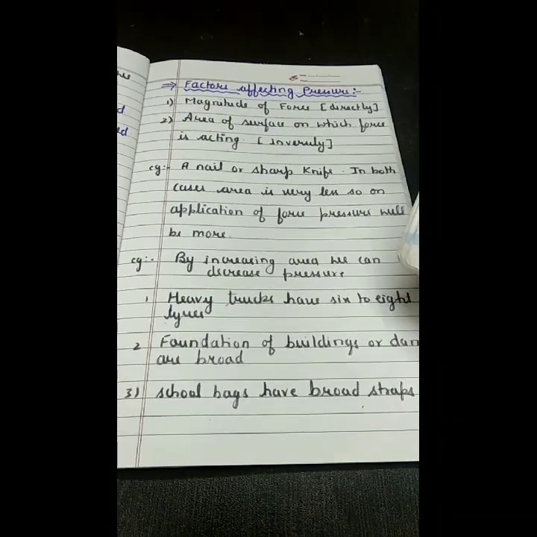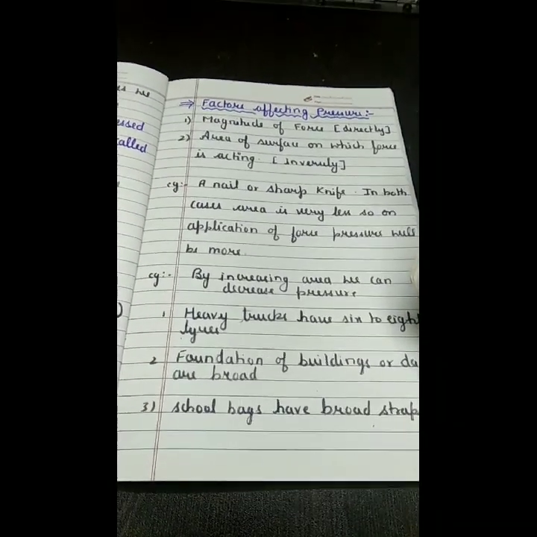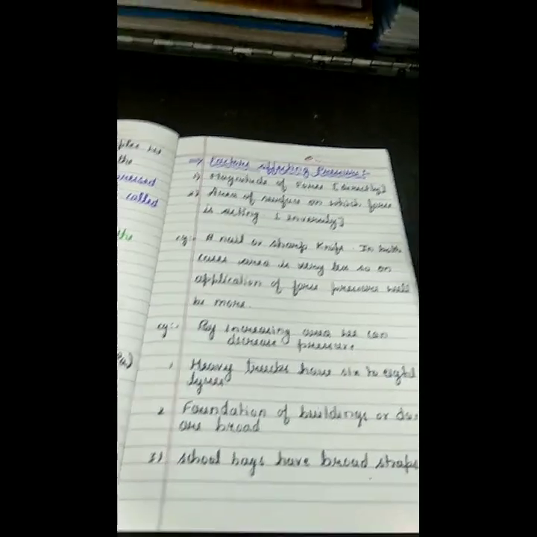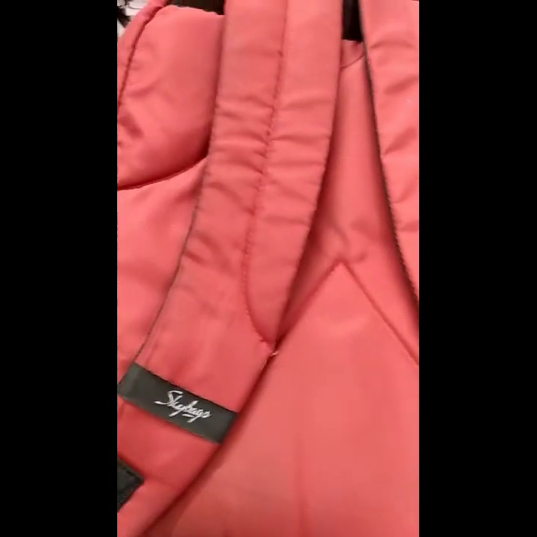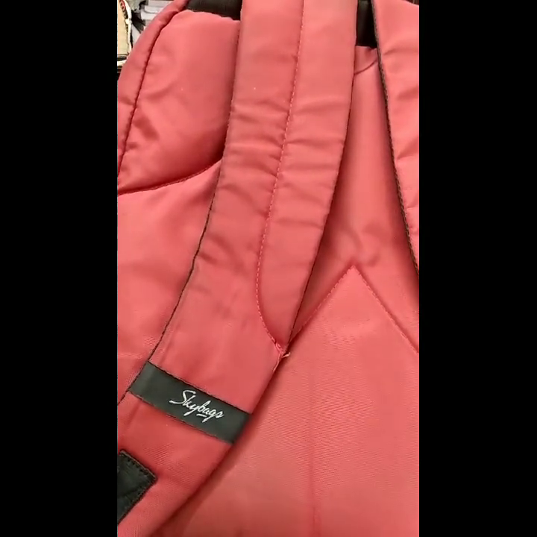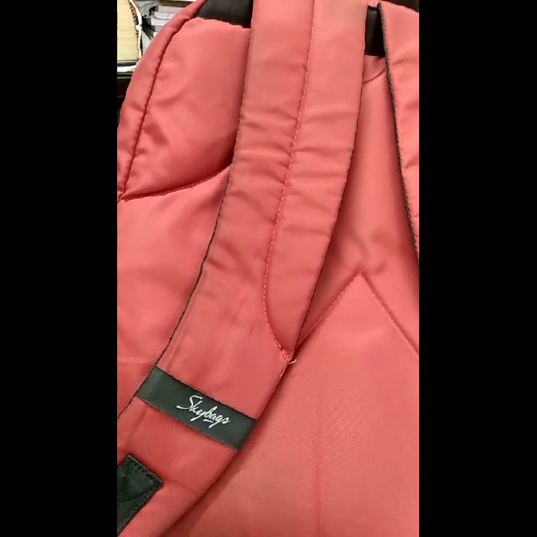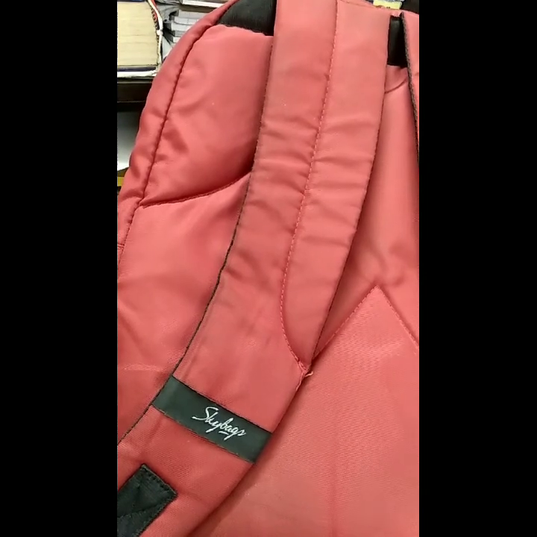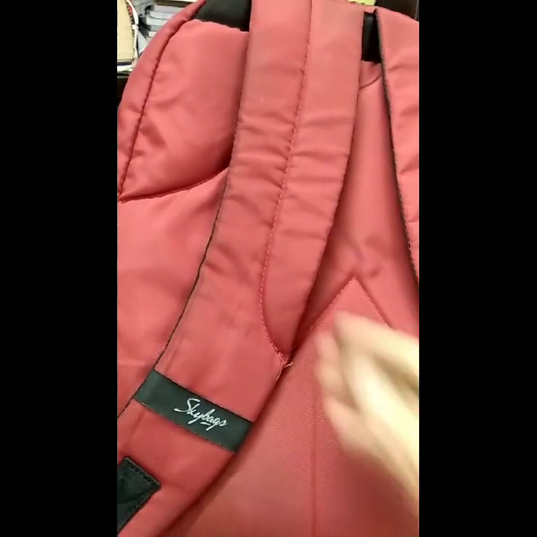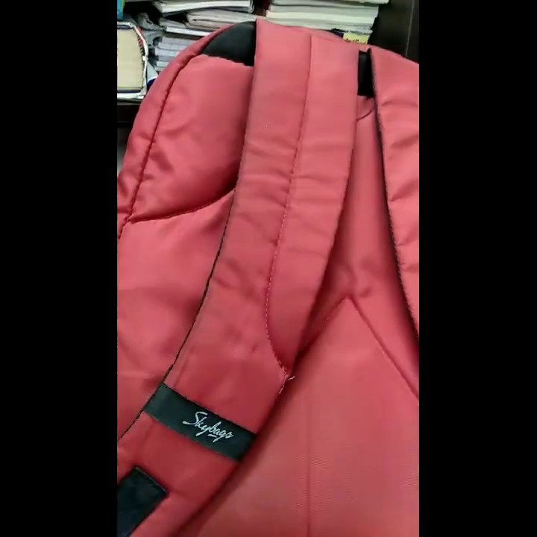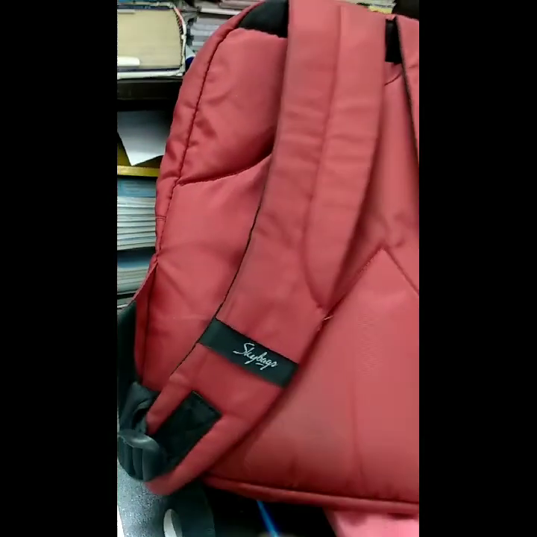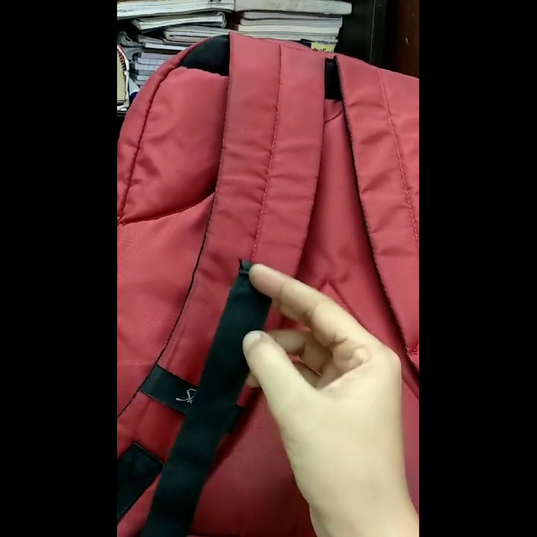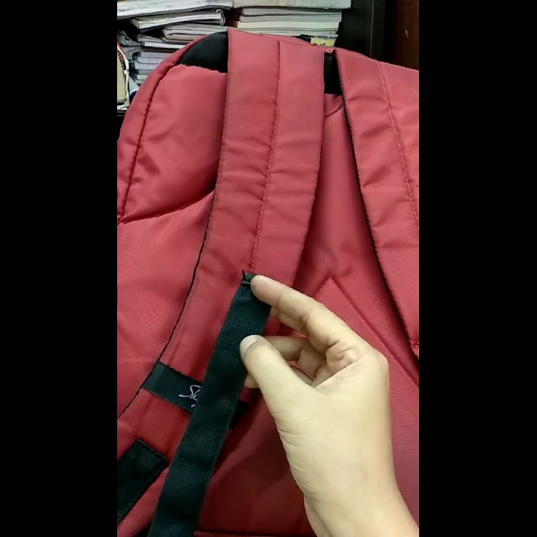We have many more examples in this case. For example, school bags have broad straps. You can see this. Why is it so? So that the area of contact increases and thus the pressure decreases on our shoulders. That's why they are made broad. If we make these straps very thin, then what will happen? We are decreasing the area, and hence the pressure on our shoulder is going to increase.